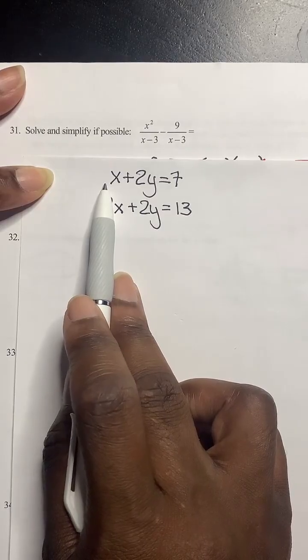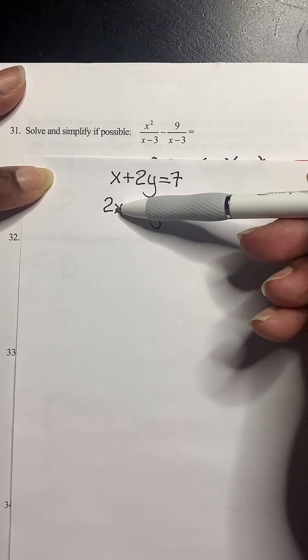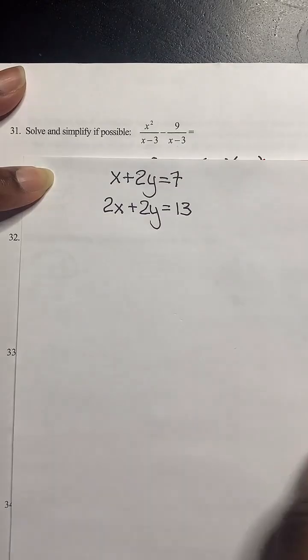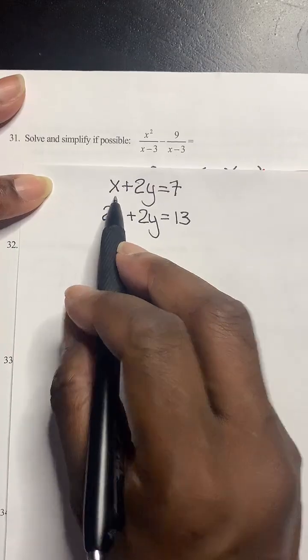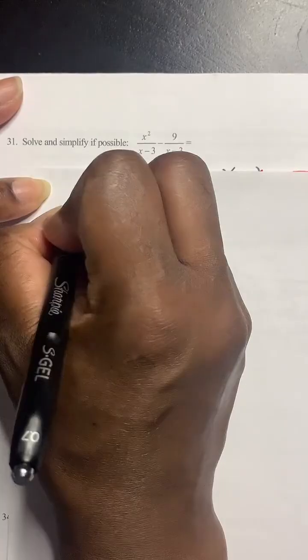The reason why I'm saying a negative 2, because negative 2 plus 2 will give me 0, and my x's will immediately be gone. But here's the thing. I can't just multiply this by negative 2. I got to multiply the whole entire equation by negative 2.